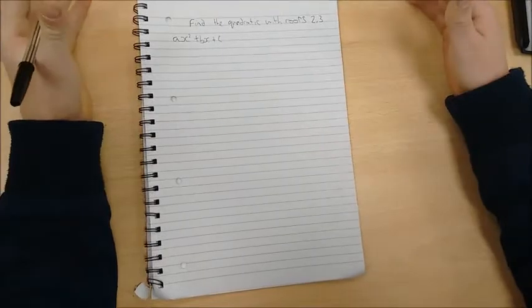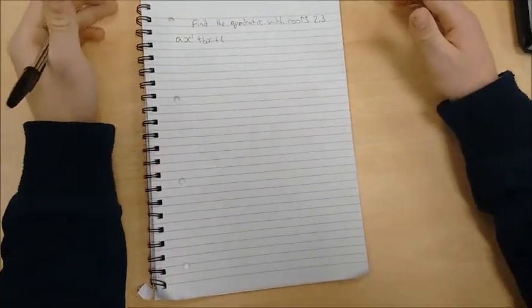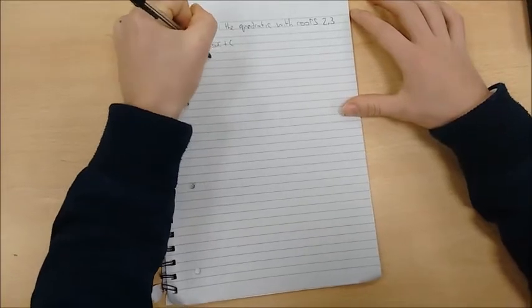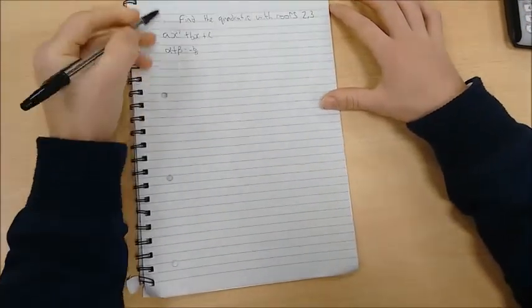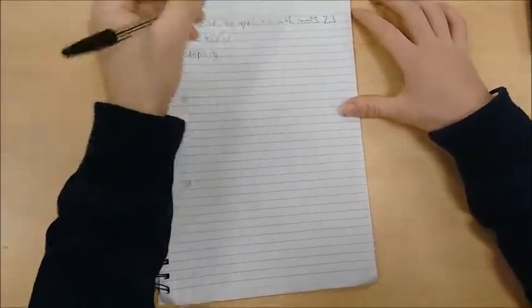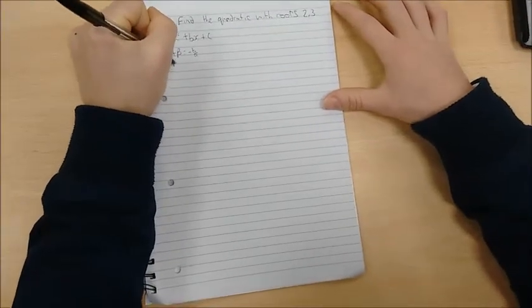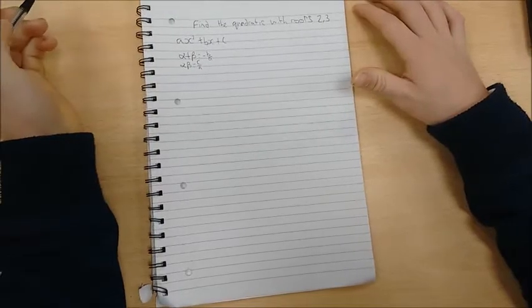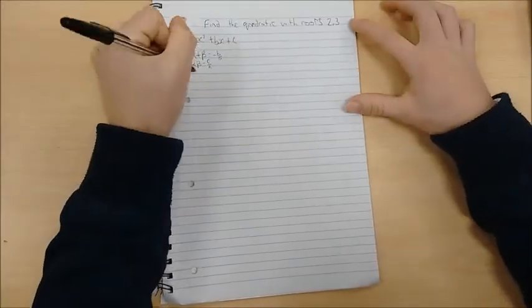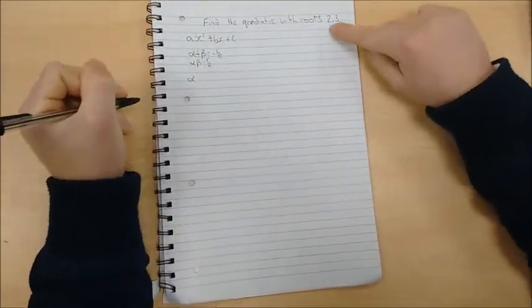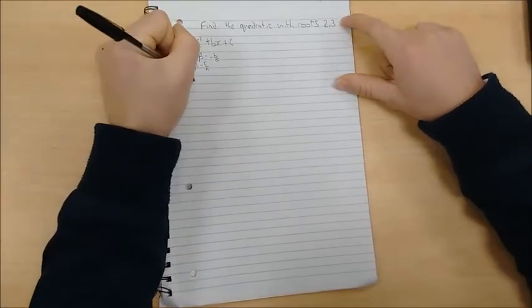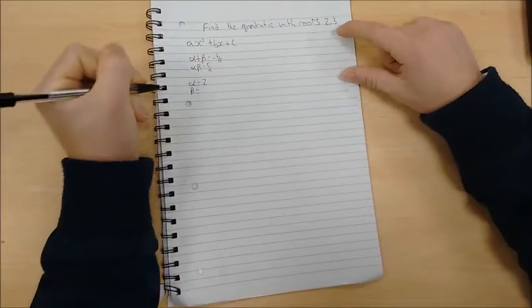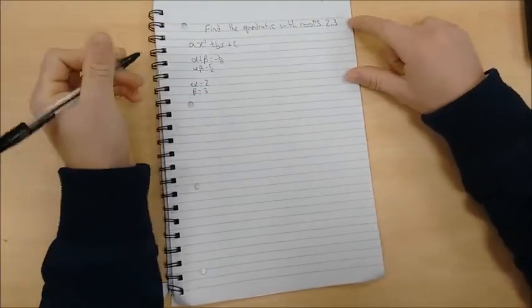The way we find our quadratic equation is using the theory that alpha plus beta equals minus b over a, and alpha beta equals c over a. So what are alpha and beta? Alpha in this case is 2, and beta is 3.